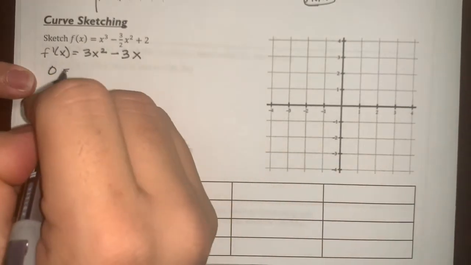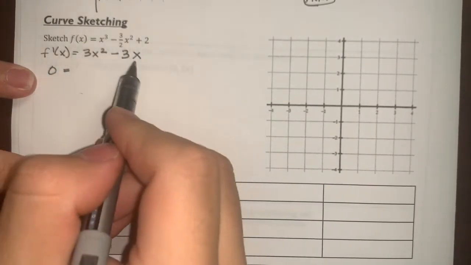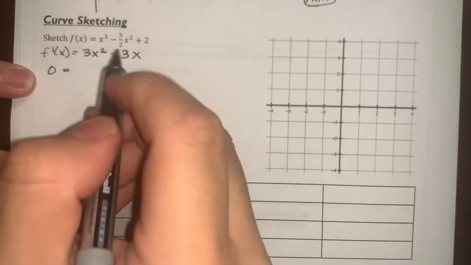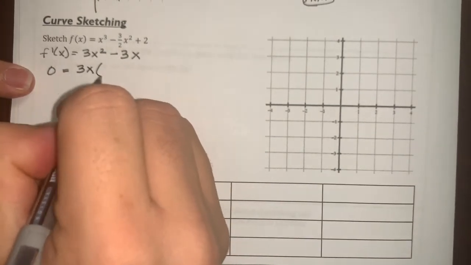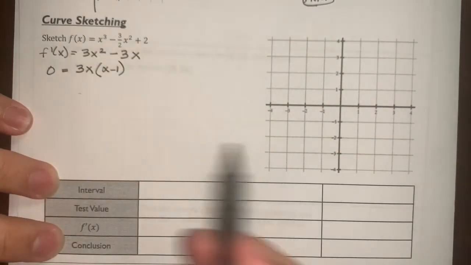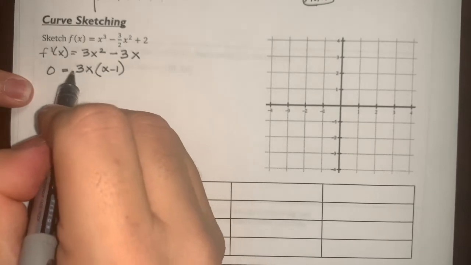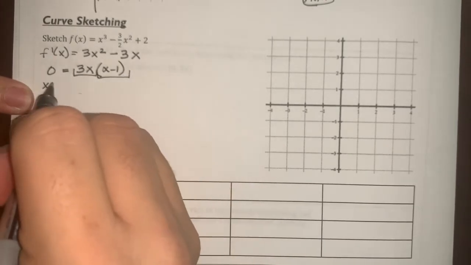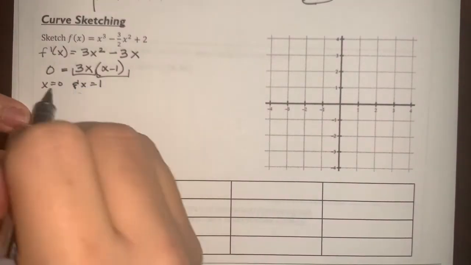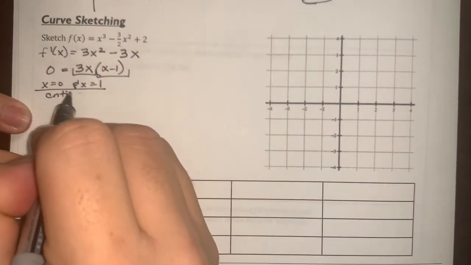If you remember from your good old Algebra 2 days when you had to solve quadratic equations, you're going to factor this side as much as possible, so you get 3x times (x minus 1). Then you determine your critical points from this. When you set each factor equal to 0, you get x equals 0 and x equals 1.